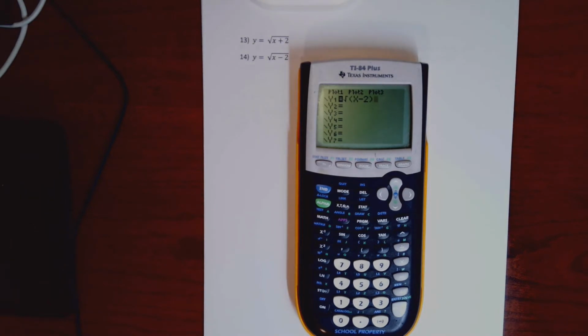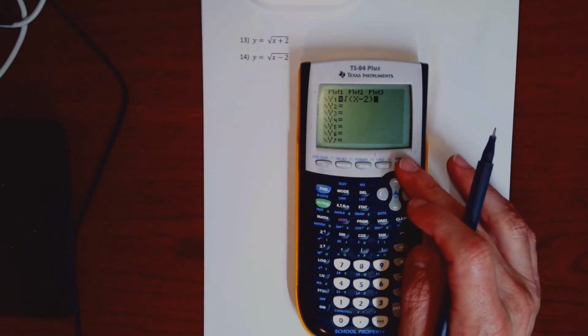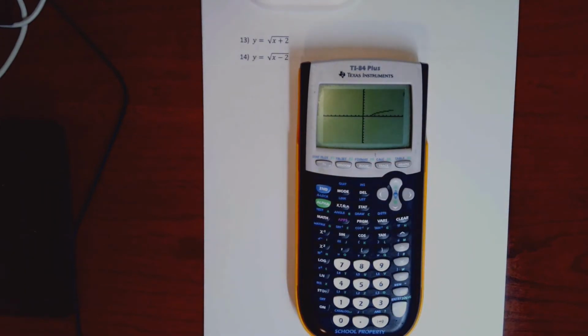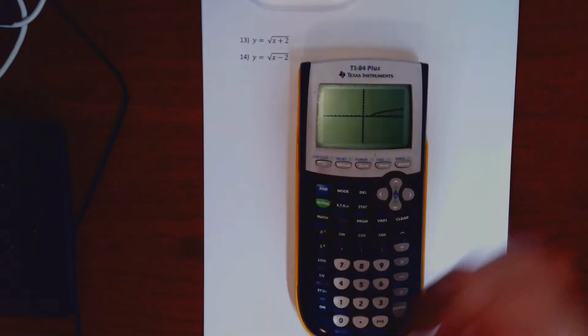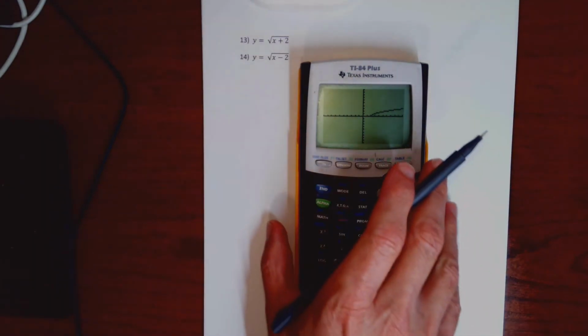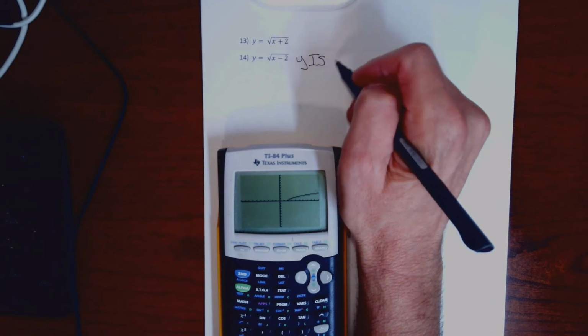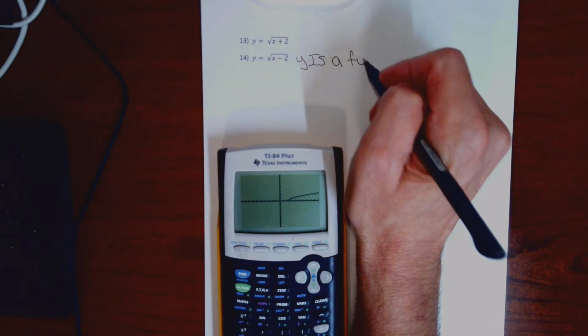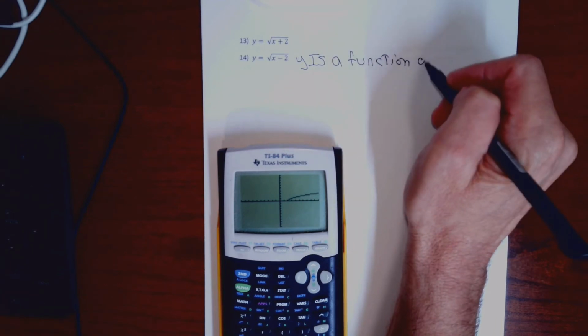Because I already have a nice window, I can just hit the graph button. I don't have to hit zoom standard every time. Just hit graph now that I have a nice window. And similarly, I don't see any way to draw a vertical line to touch that graph in more than one place. So for 14, I'm going to write the same answer: y is a function of x. If he just says "is a function," that's what my test key would say. I can live with that.